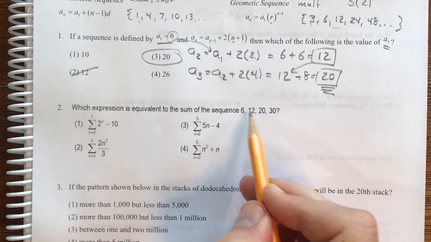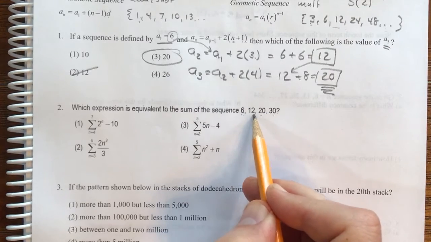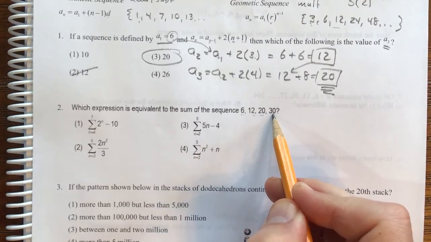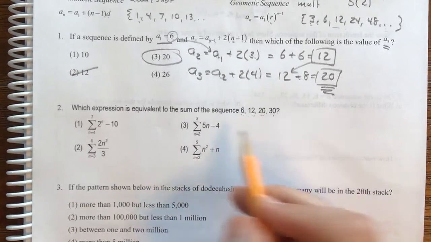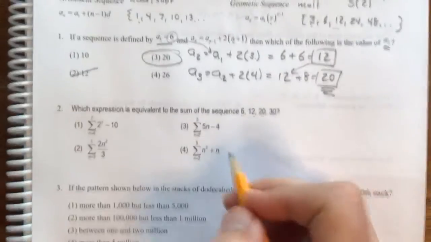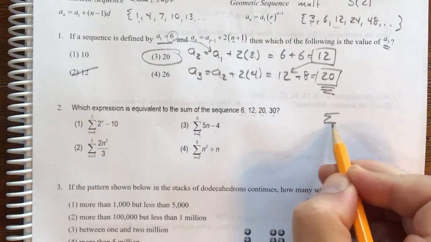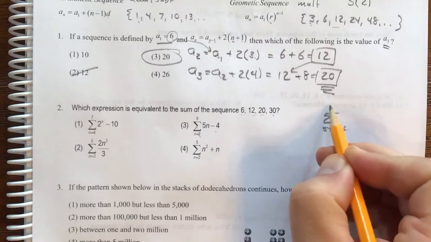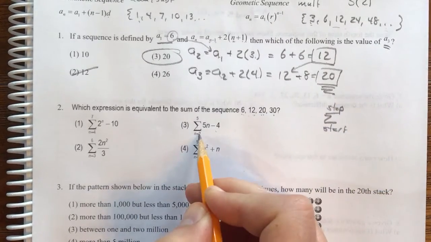All right, here's another sequence. 6, 12, 20, 30. It's not arithmetic, because I'm going up by 6, then I'm going up by 8, going up by 10. It's not geometric. But in this case, I'm just looking for the right formula. So let's say I think it's 3. Let's just try it. Don't forget, this tells you how to start. Remember? Start. And this is stop. Start, stop, and just count. So I'm starting with 2.